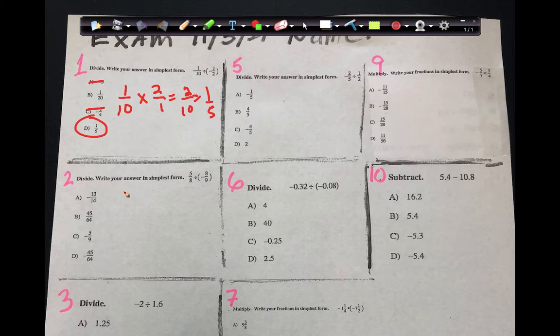Divide, write your answer in simplest form. 5/8 divided by -8/9. It's going to have a negative answer because there's one negative. So that means this is out. 5/8 times 9/8, the reciprocal of 8/9. That's 45/64, and it's negative, so that answer is D. Okay, I'm going to have to erase this. So if you're still writing, hit pause for a second to get it written down.